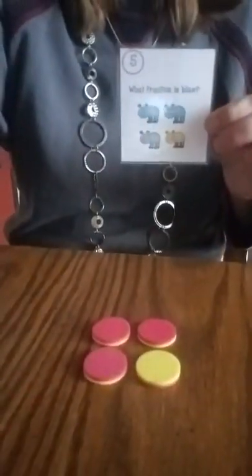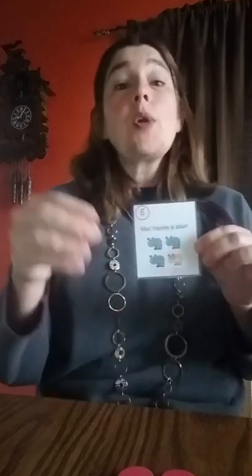This is a good visual representation, especially used with your manipulatives, that helps the student understand why the 3 bugs plus the 1 bug, or if you have a total of 4 bugs, minus 3 bugs, you have 1 bug left.